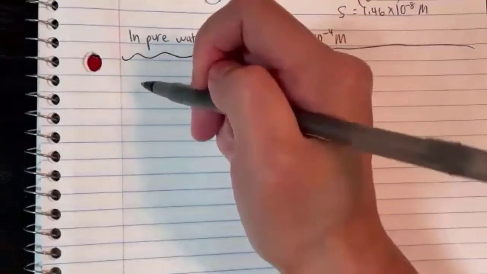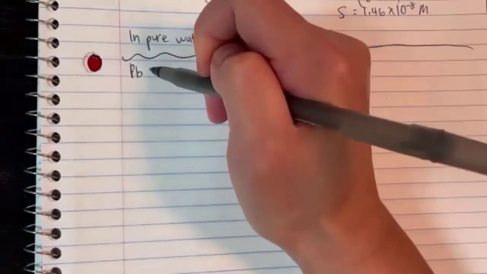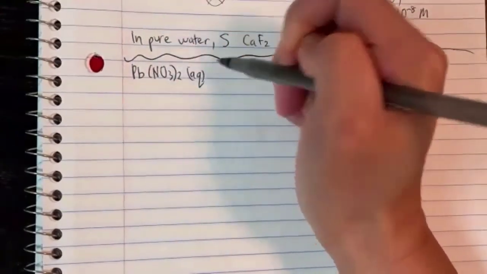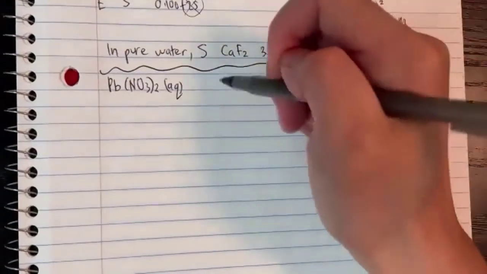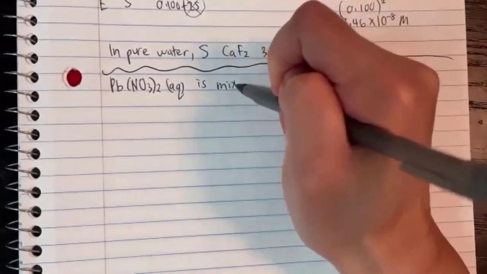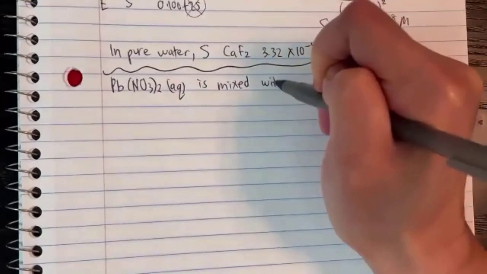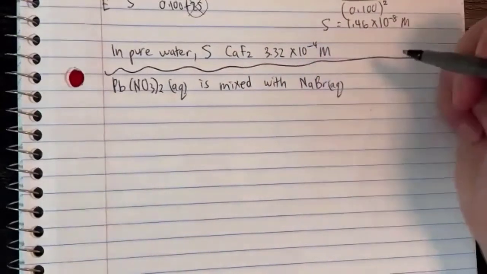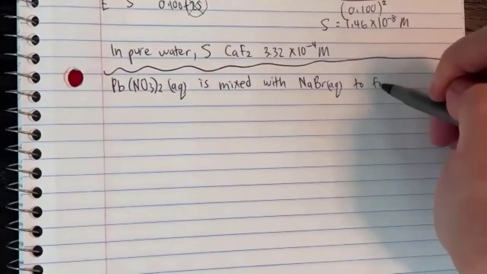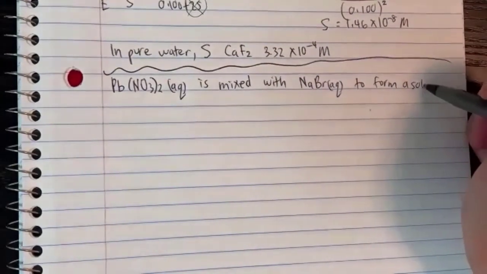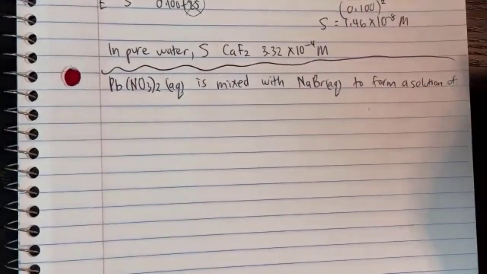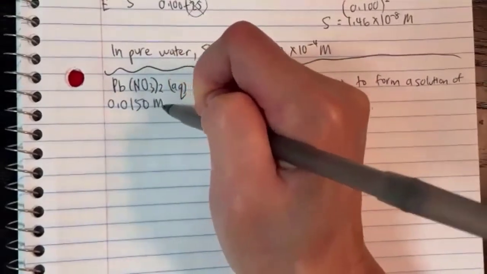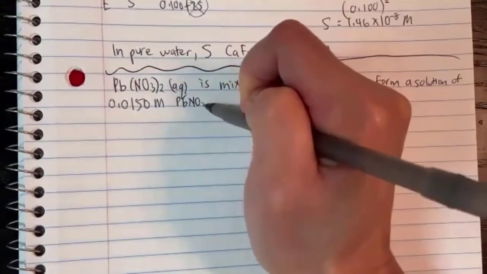Here's the question. Pb(NO3)2, which is an aqueous solution because it's a nitrate, is mixed with NaBr, another aqueous solution, to form a solution of 0.0150 molarity Pb(NO3)2.